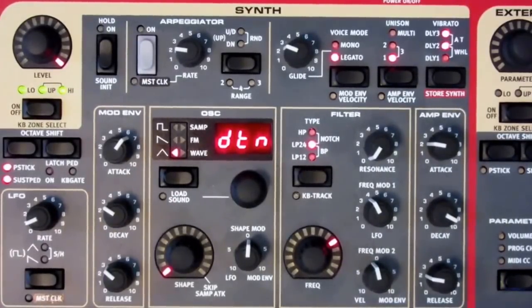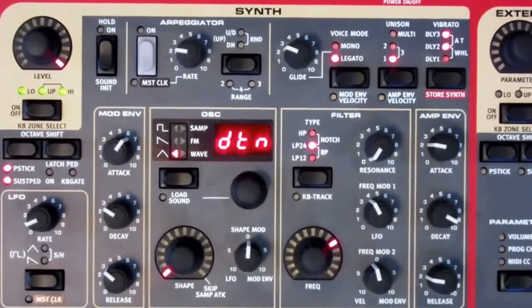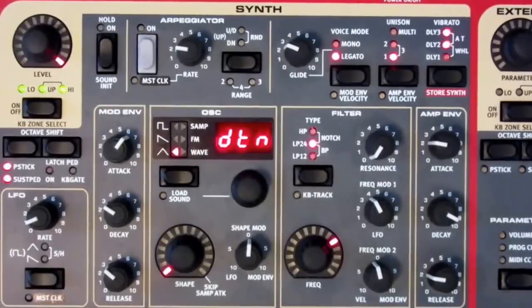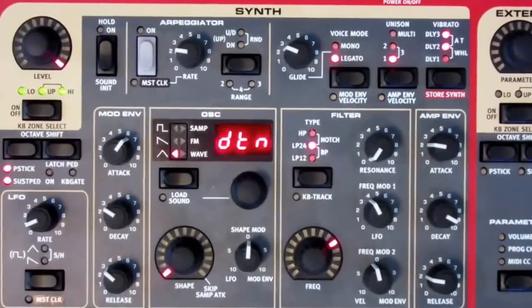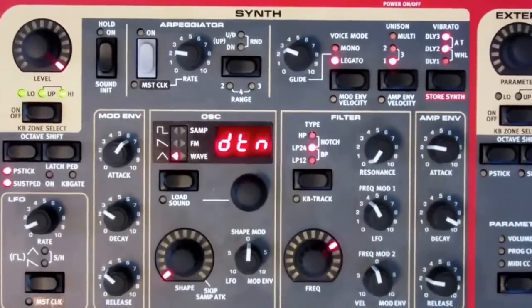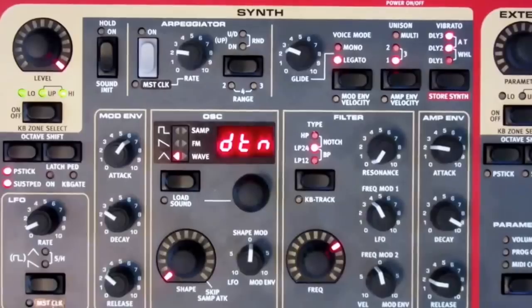Now, what you want to do is, this way it's a little bit more subtle, you want to lower the amount. Yeah, that's a little too much. Hear how it's trailing along a lot? You can lower that by lowering the feedback here. If you turn on the amp simulator, you can add some overdrive.